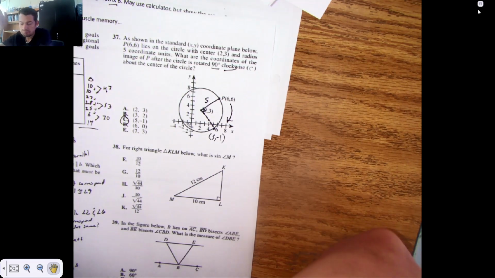All you had to know there was keyword clockwise. You had to know what a right angle looks like. Not a hard problem.